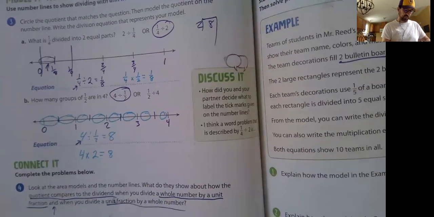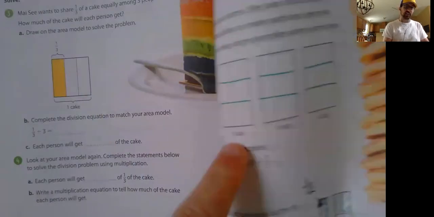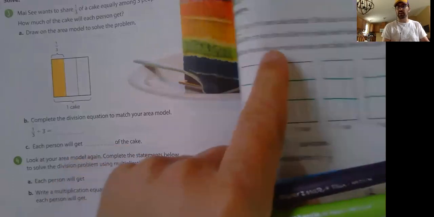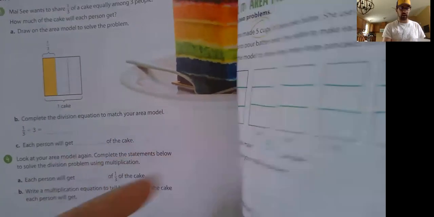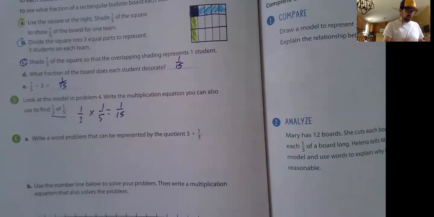Let's see here. Previously, we talked about having this pancake batter, right? We had cups. We had five cups, right? Okay, and so using that concept, right?